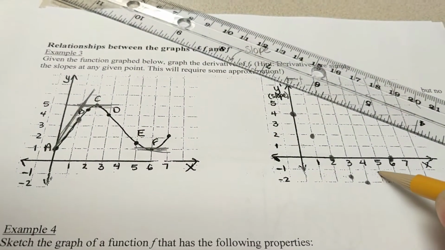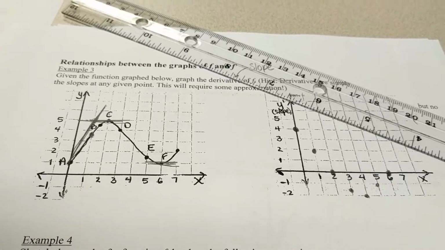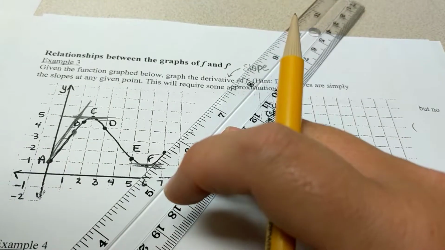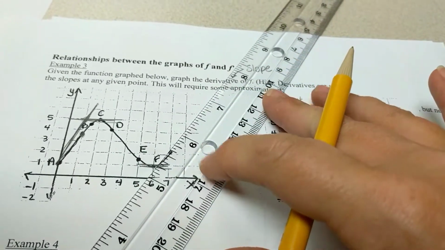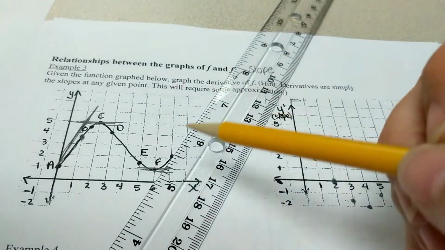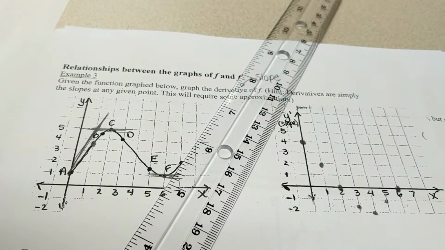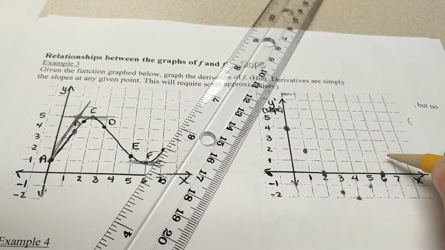See how this is not an exact science? We're just kind of approximating slopes. And then at 7, I didn't put a point in there again, but notice that it's now positive again. And I'm going to really try to get it on there. And I would say this one's up 2 over 1 again. So at 7, I'd go up to 2.